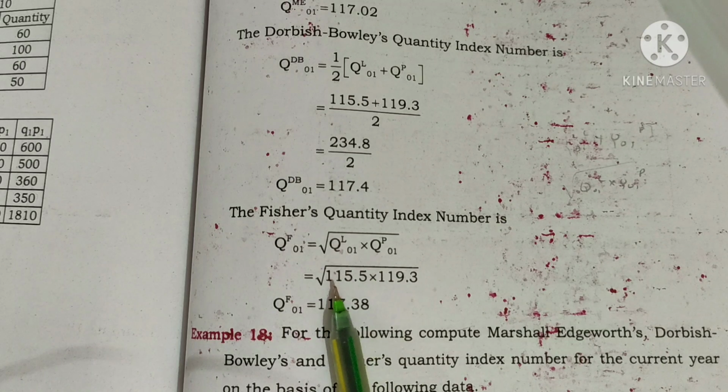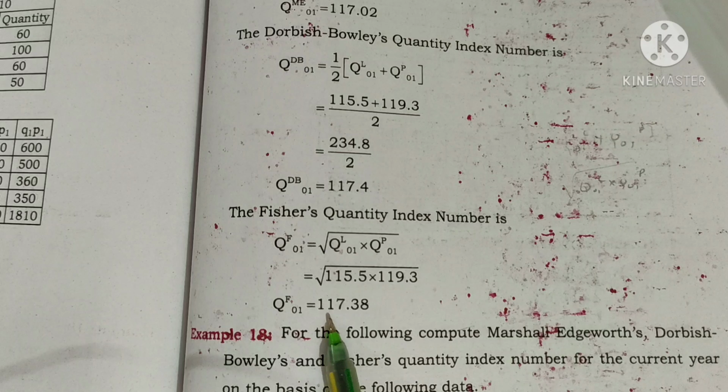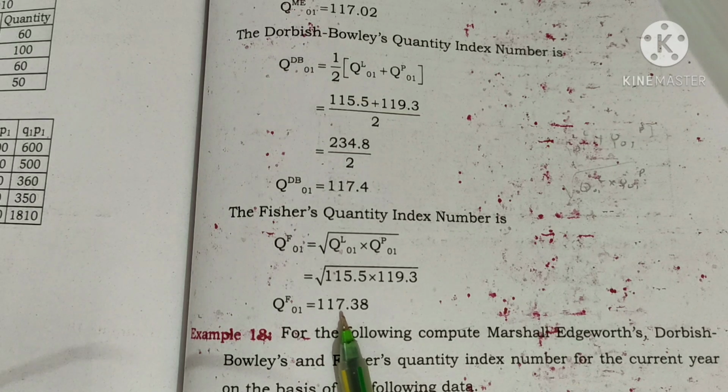quantity index number into Paasche quantity index number, which is equal to square root of 115.5 into 119.3, which is equal to 117.38.